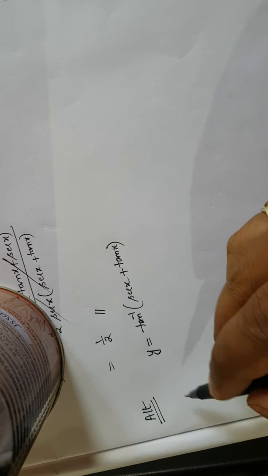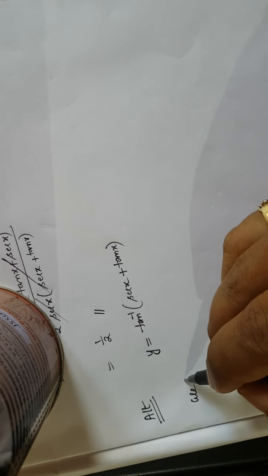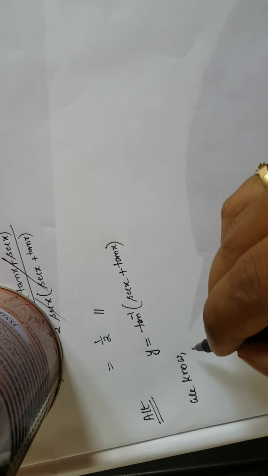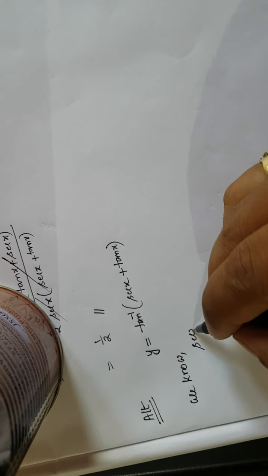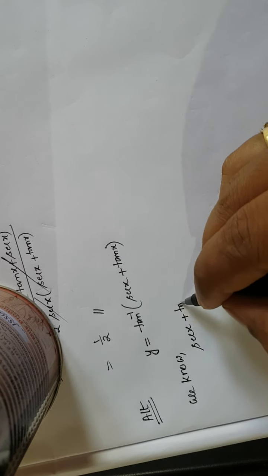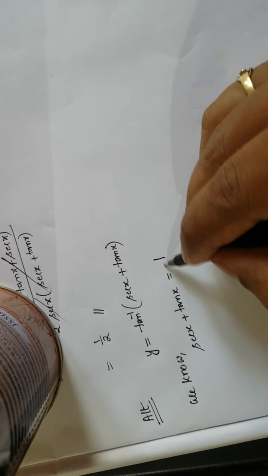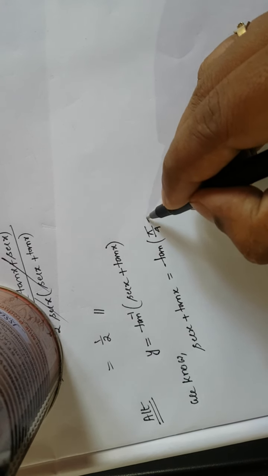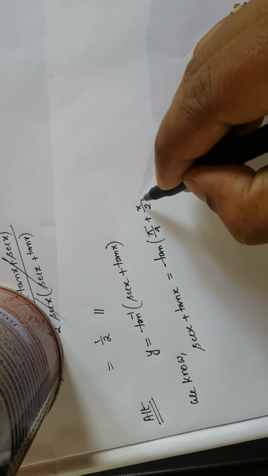From class 11 we know that sec x plus tan x can be expressed as tan of pi by 4 plus x by 2.